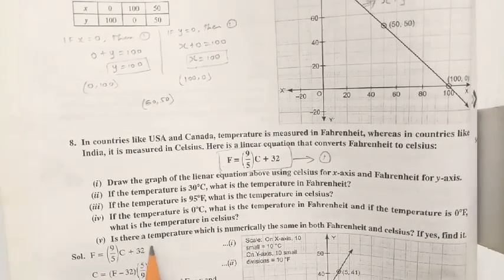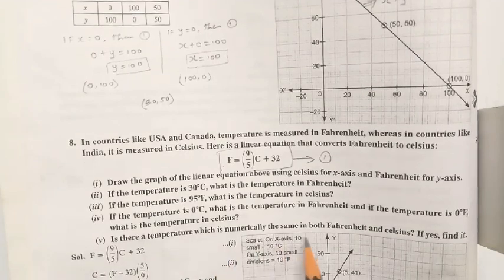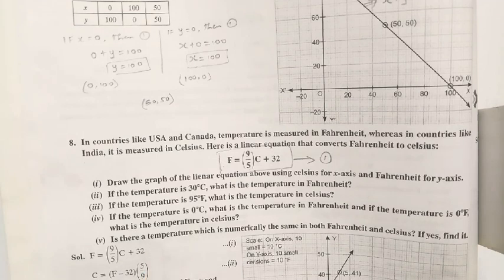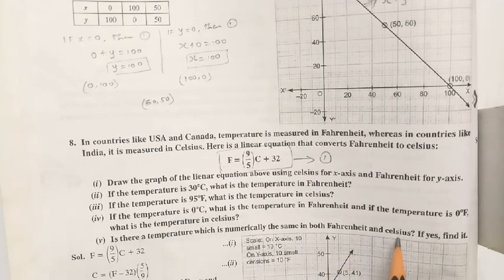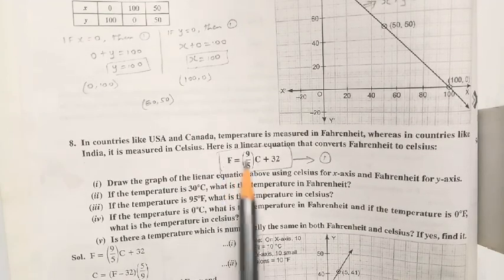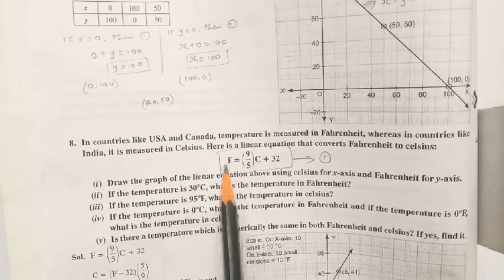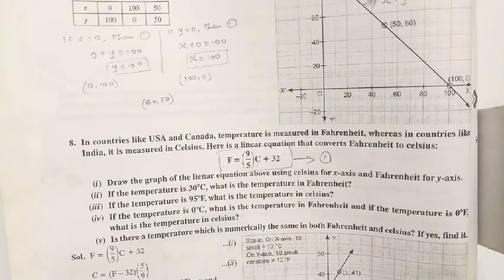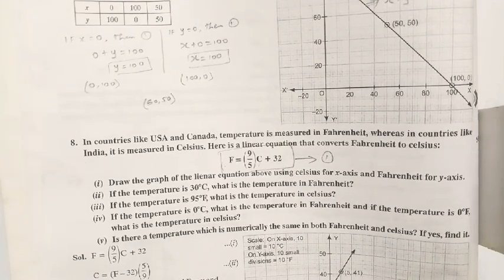Fifth subdivision: is there a temperature which is numerically the same in both Fahrenheit and Celsius? If yes, find it. How do we find it? They are asking whether there is a temperature which is numerically the same in both Fahrenheit and Celsius, right? Whether both will give the same temperature or not, they are asking. So you can assume F is equal to C or C is equal to F. We have to use both as the same variable and find the value of Celsius or Fahrenheit.